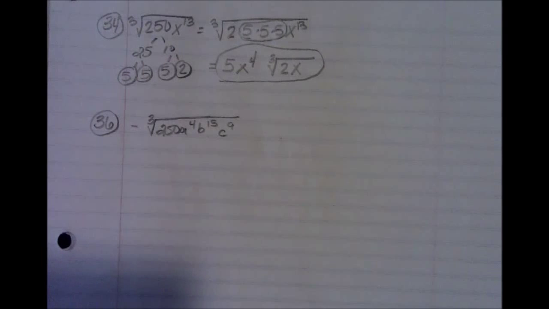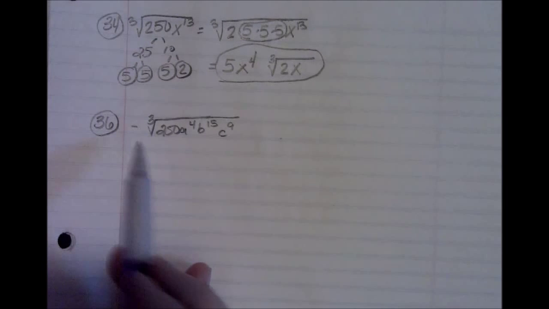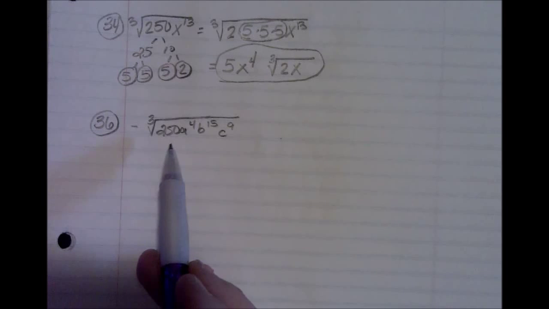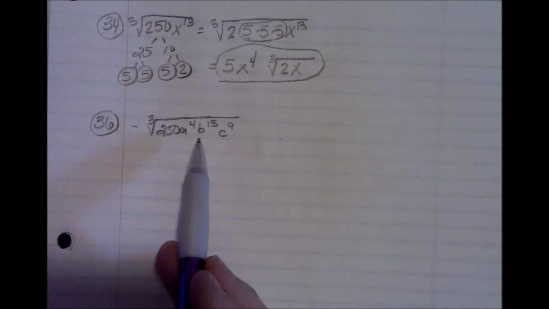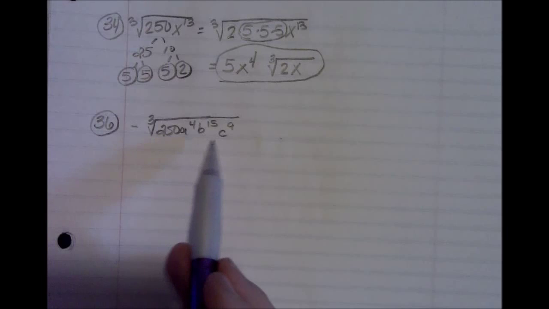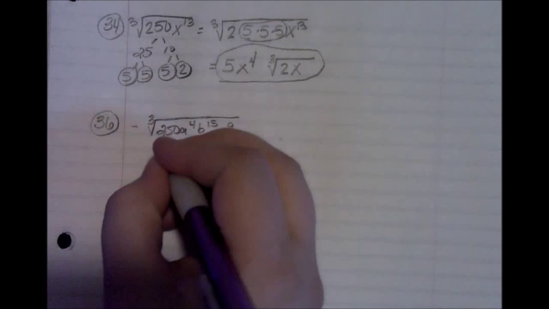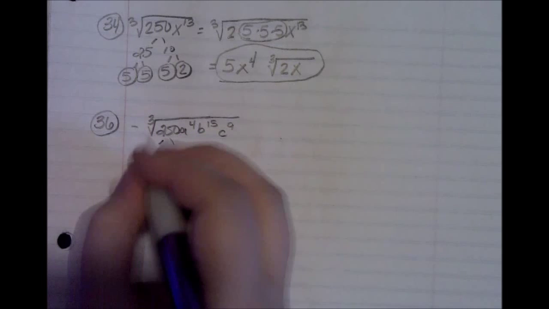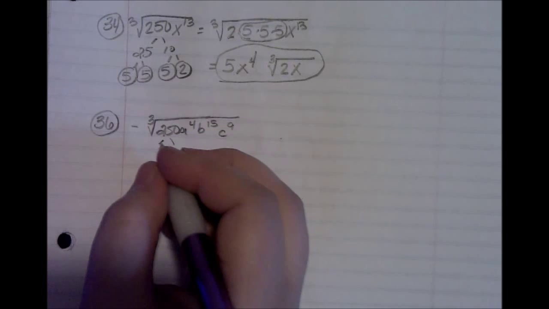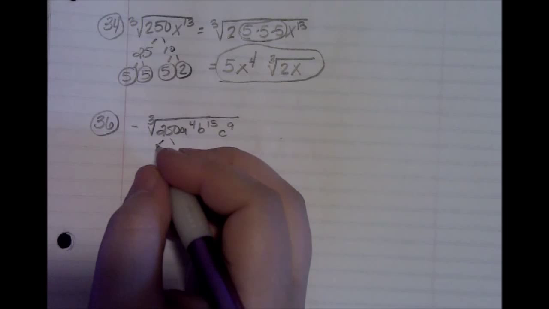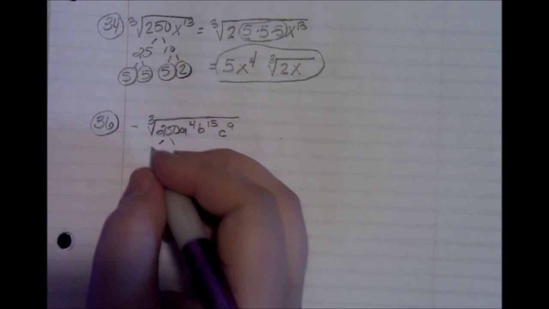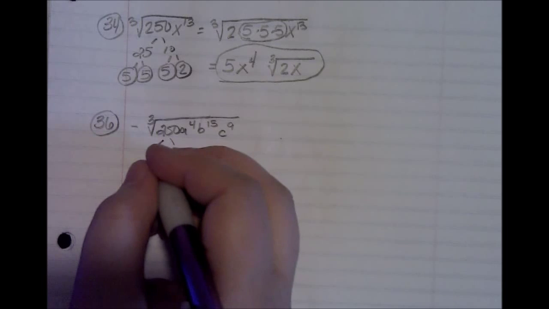So on number 36, they're asking for the opposite of the cubed root of 250, a to the 4th, b to the 15, and c to the 9. So this problem is really going to challenge whether or not we know what we're doing here. If you would like to pause this video so you can try this problem yourself and then check your answer, feel free to do so. I'll give you a second to find the pause button.